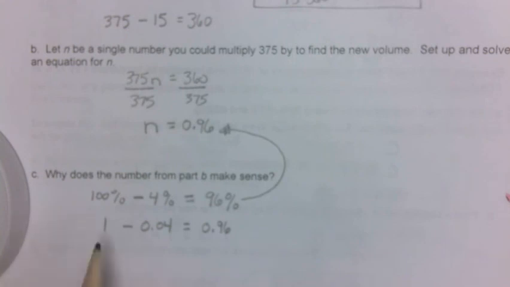So 1 minus 4 hundredths, 100% minus 4% is 96% or 96 hundredths, and then 375 times 96 hundredths equals the new 360 gallon volume. So for a percent increase, add the decimal equivalent of the percent to 1. If it's a percent decrease, subtract the decimal equivalent of the percent from 1.